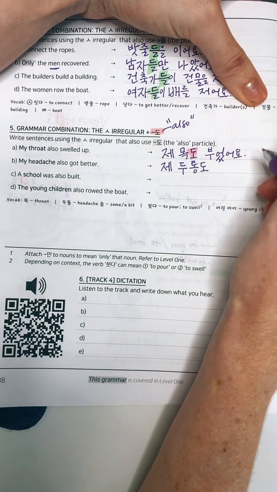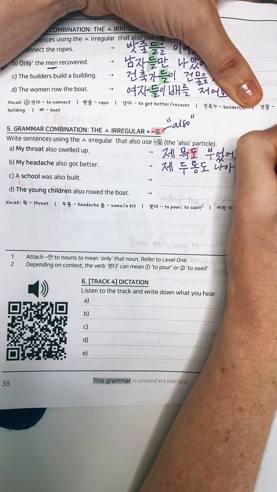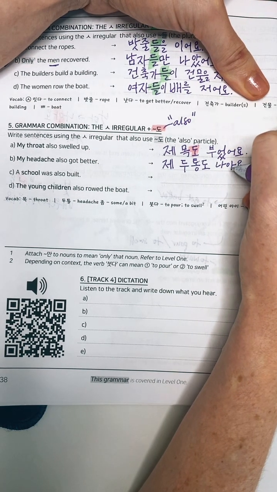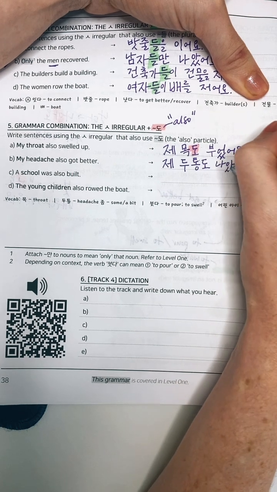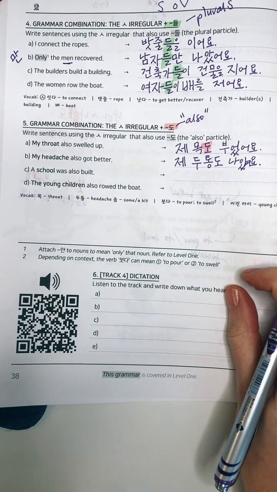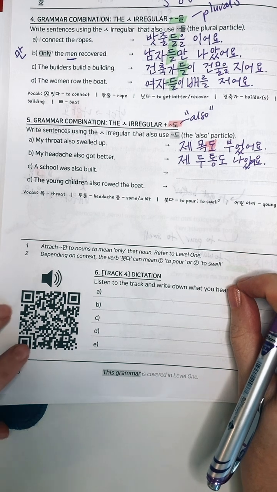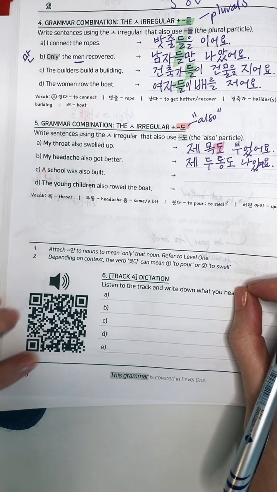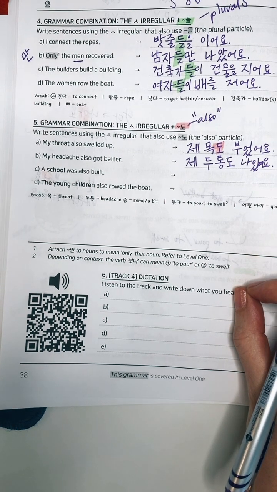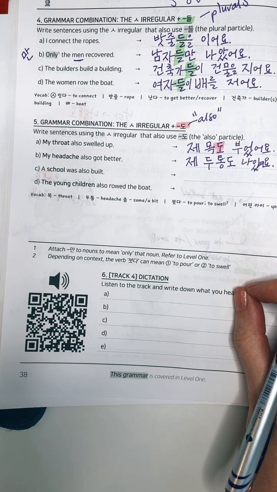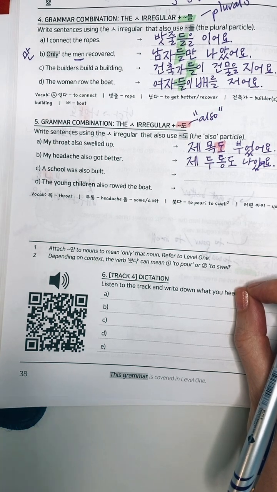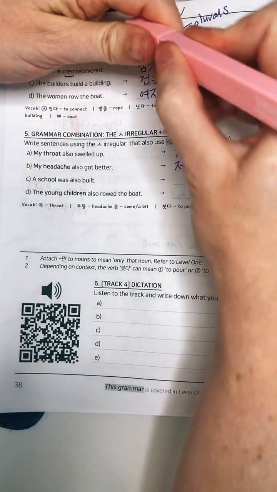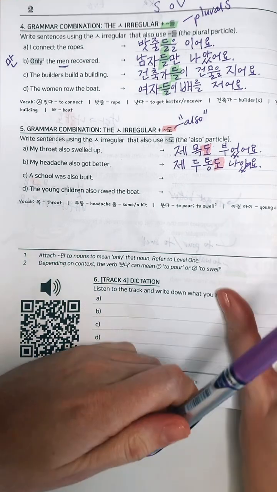Got better is this verb 낫다, which becomes 나아요. Is it got better? Is that 나았어요? 나았어요, past tense. My headache also got better. Yeah, right? 나았어요. I would say 제 편두통도. I'm not sure there's any difference. I don't actually know if there's a difference between those two words. So use what you're used to, I would say. All right. 제 두통도 나았어요. My headache also got better. I forgot, I'm not sure either. Yeah, I'm not sure.